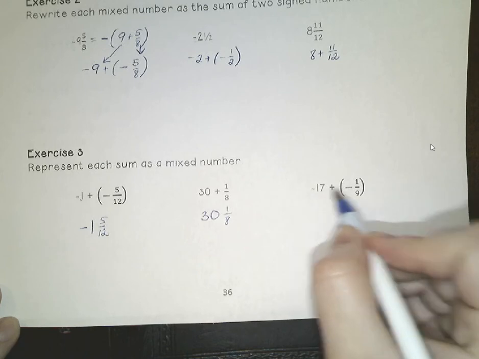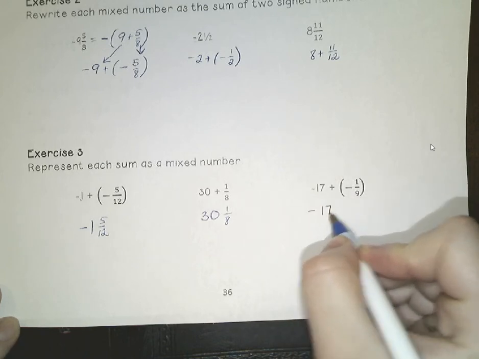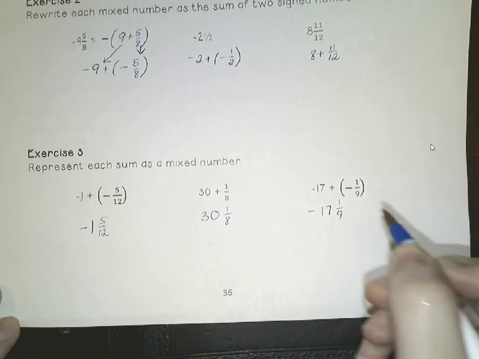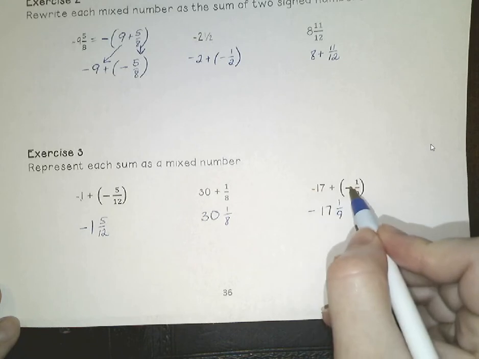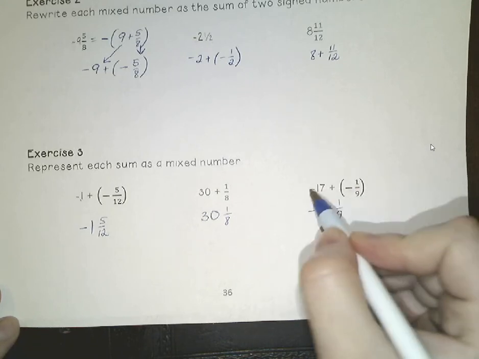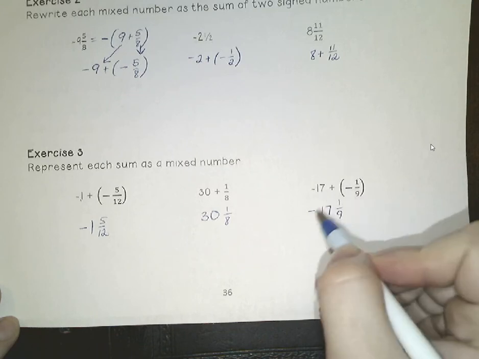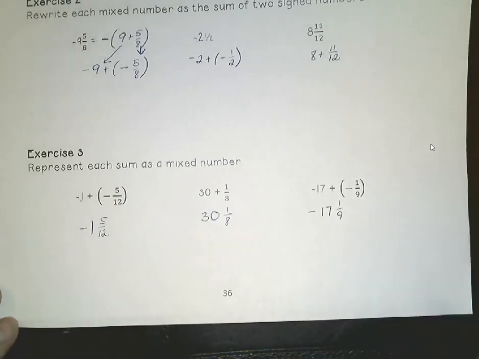And negative 17 plus negative 1/9 will make it negative 17 and 1/9. Remember, the sign stays when we add the integers, right? And when we add these rational numbers, it stays the same way. That's why that rule, the opposite of the sum is the sum of the opposites, works all the time.